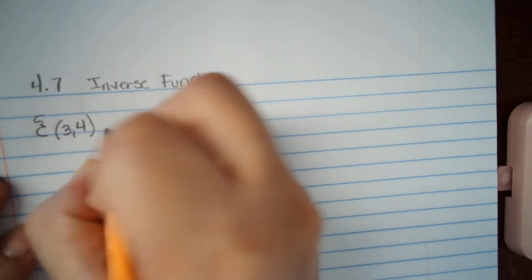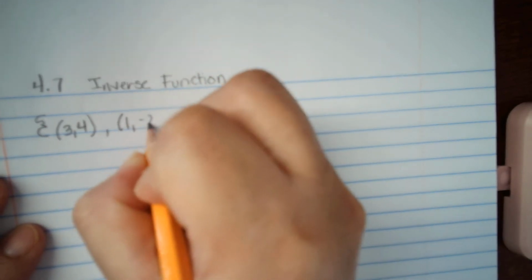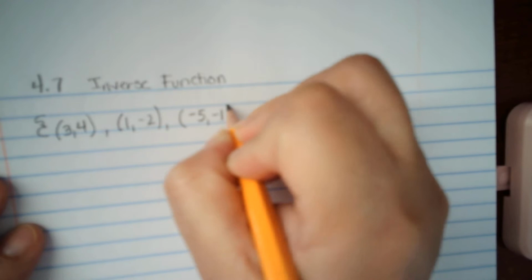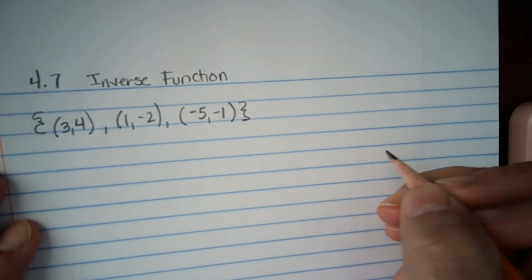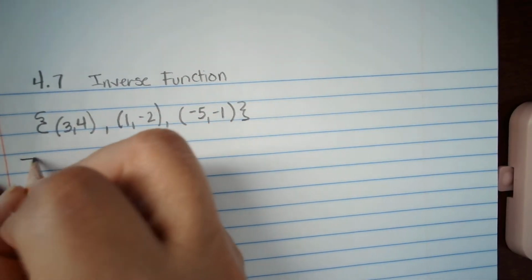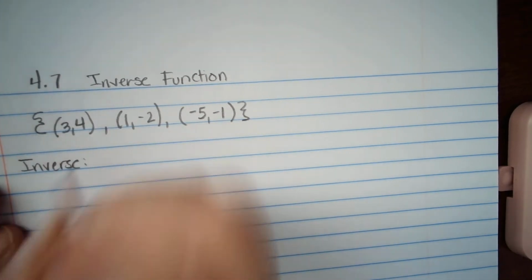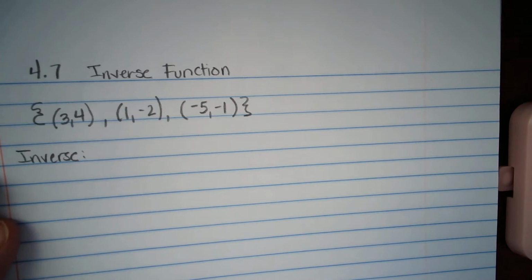I didn't get the copy of the notes this time, but it should say on the left-hand side inverse functions, and it starts with ordered pairs (3, 4), (1, -2), (-5, -1), and the inverse of this is when you switch the x and y values.